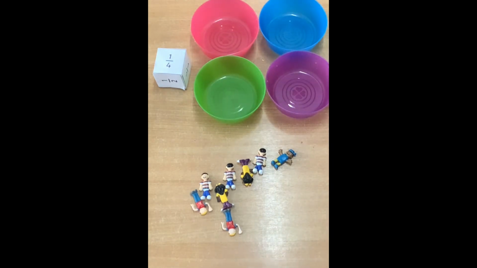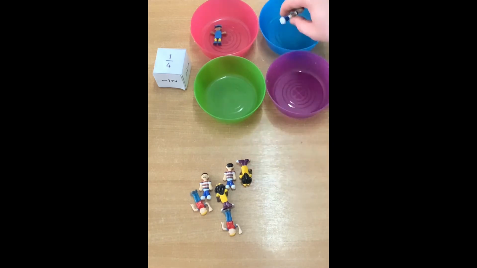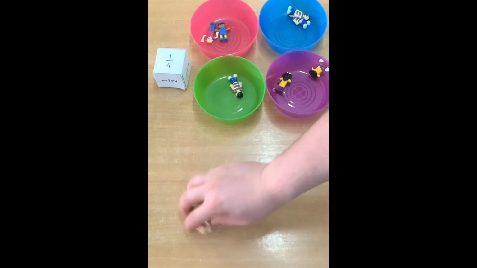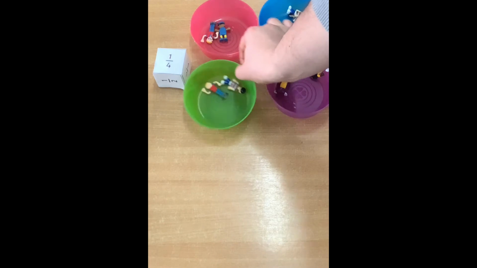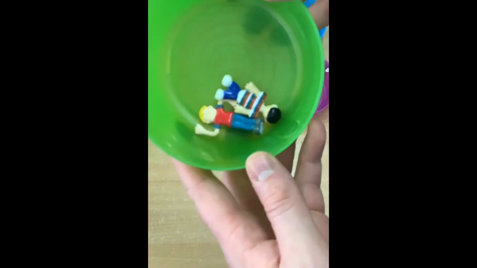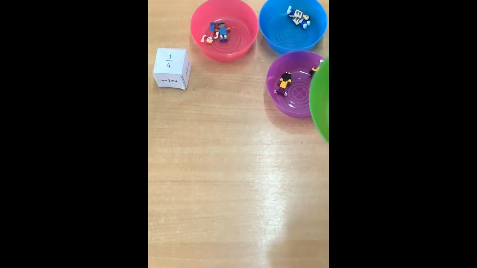And we need to make sure it's fair. So we're going to put 1, 1, 1, 1, 1, 1, 1, 1. All of our people are gone. They've all got the same amount in. 1/4 of 8 is 2 people.